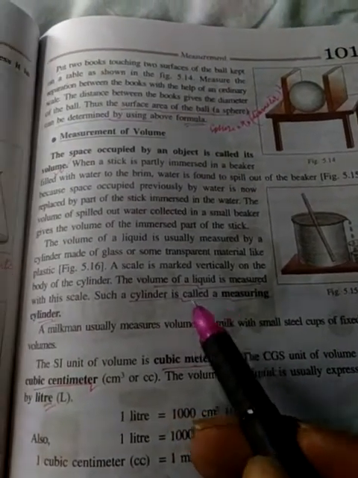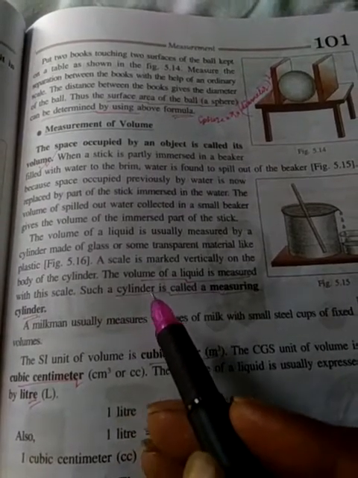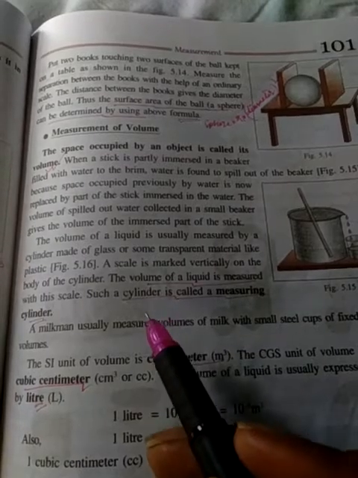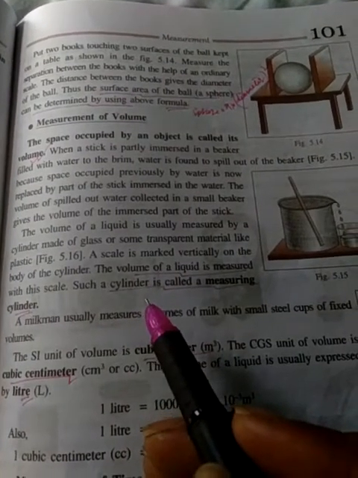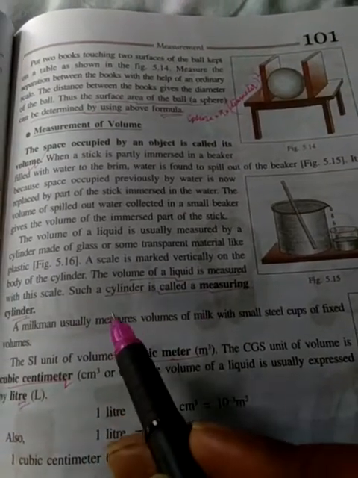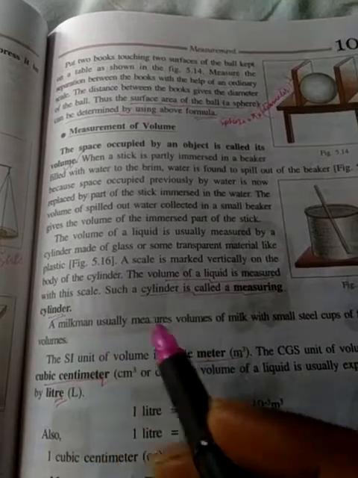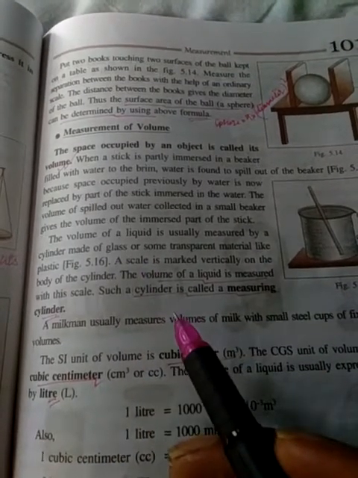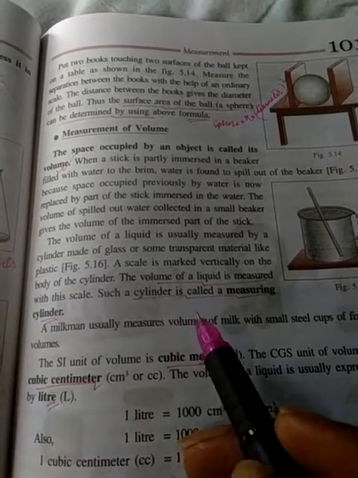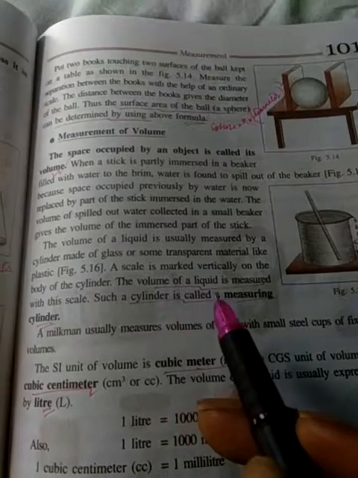The volume of a liquid is measured with this scale, so we can use a cylindrical scale. So the device for the measurement of volume is the cylindrical scale. Clear? The volume of liquid is measured with this scale. Such a cylinder is called a measuring cylinder. So the device for measuring the volume is the measuring cylinder, and with the help of a measuring cylinder we can easily measure the volume of liquid.